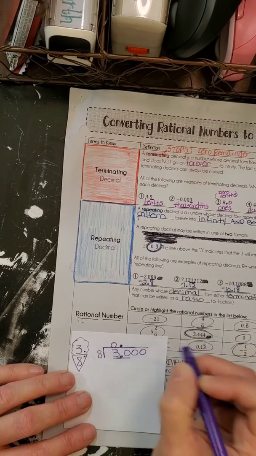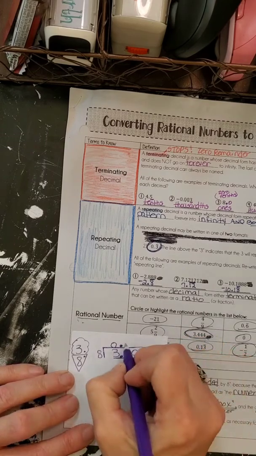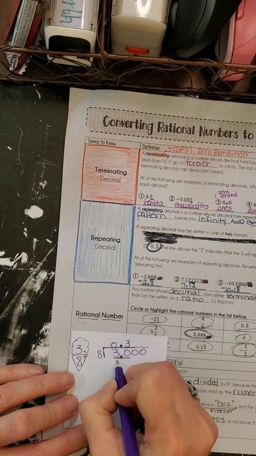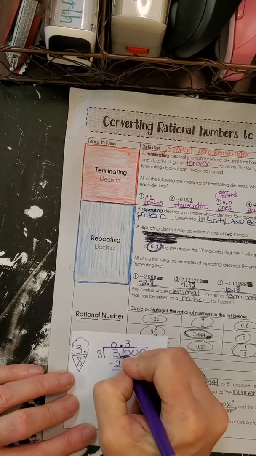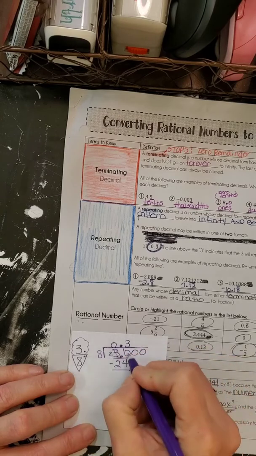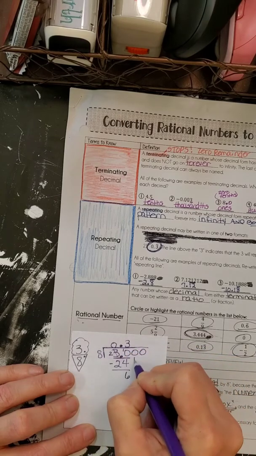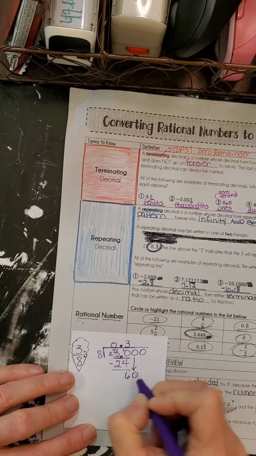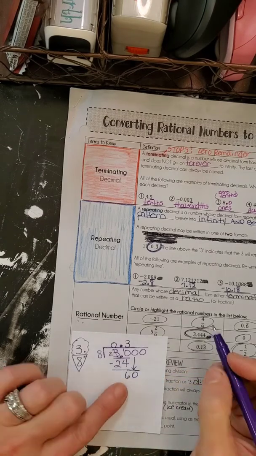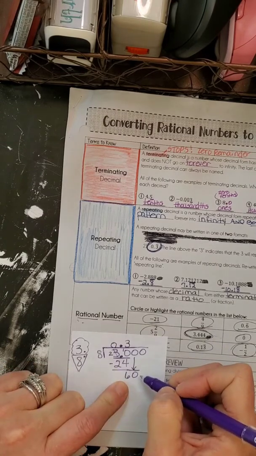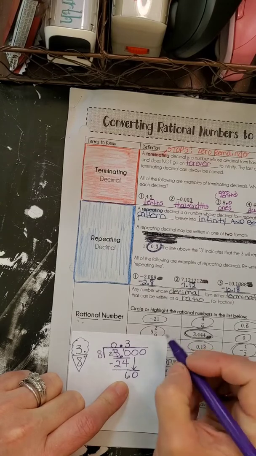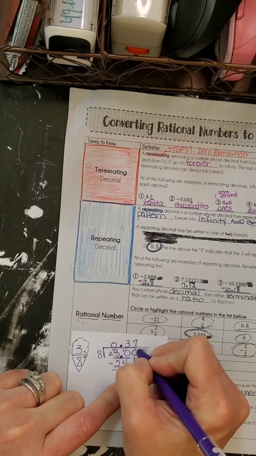8 times 4 is 32. So 8 times 3 is 24. 3 times 8 is 24. Do our subtraction. That's 6. Bring down that 0. So it didn't stop, so we've got to keep going. 8 into 60. 8 times 7 is 56.